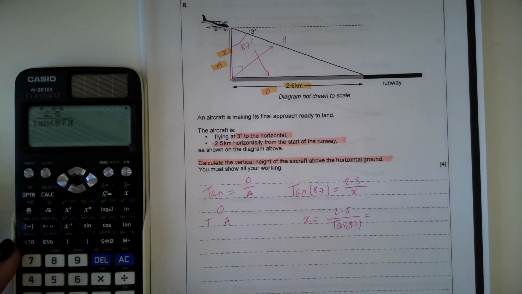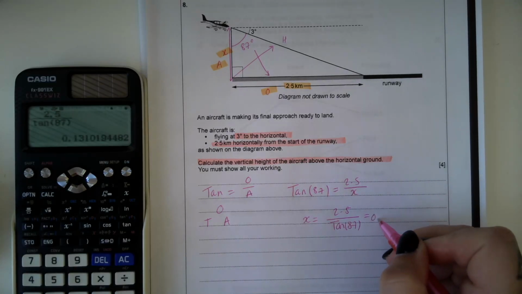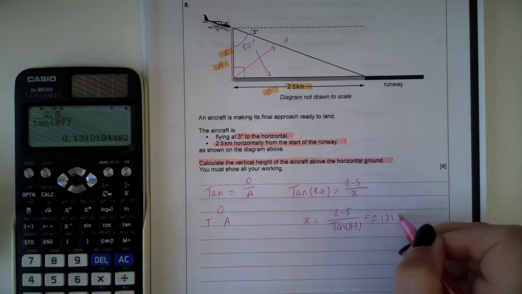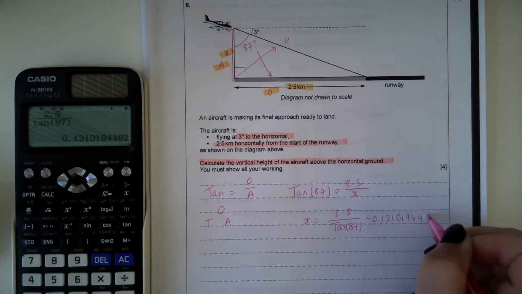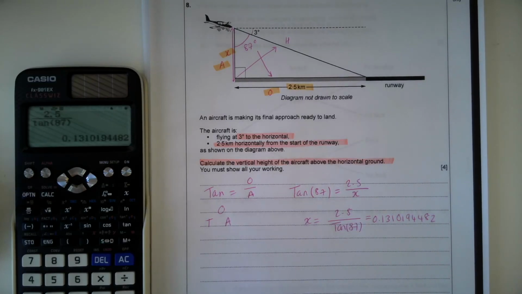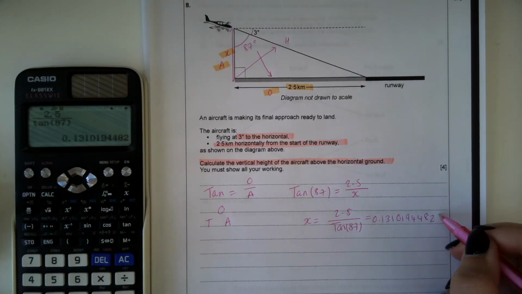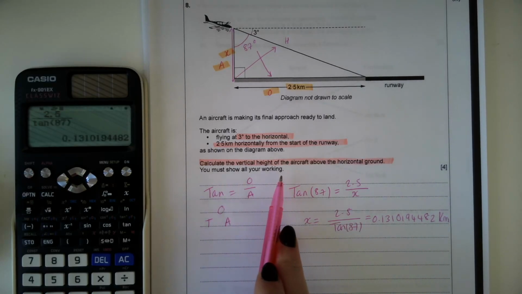Close your bracket just to be safe, because it'll automatically open one when you put in sin, cos or tan. So it is 0.13101944482. I know that looks like a strangely small number, but we're working in kilometres here, guys, so it's actually not as small as you think it is. So I'm going to put kilometres on the end. It doesn't tell me to round it in any particular way, so I'm going to leave it like that.